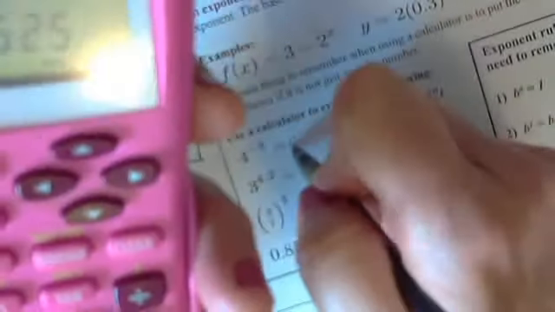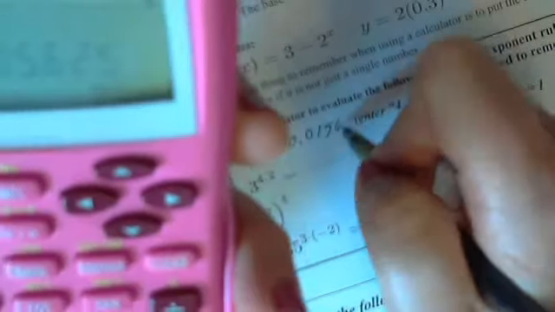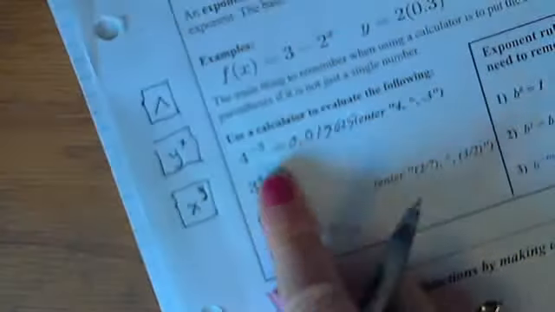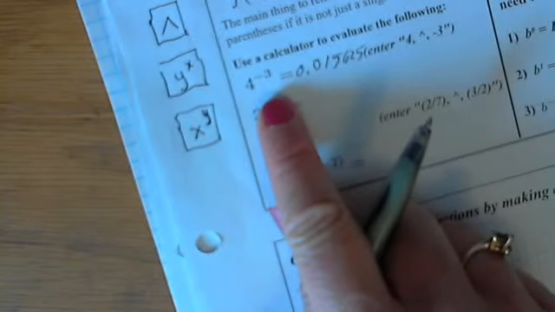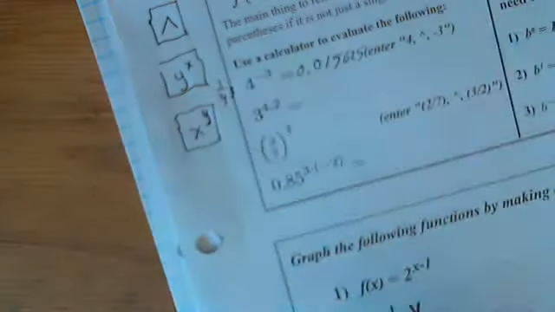And let's just write out the whole thing since it's a terminating decimal. 0.015625. This is a number less than 1 because this is really the same as 1 over 4 to the negative third power. Remember that from week 1? This is the same as 1 over 4 to the third power. Alright, let's go on to the next one.